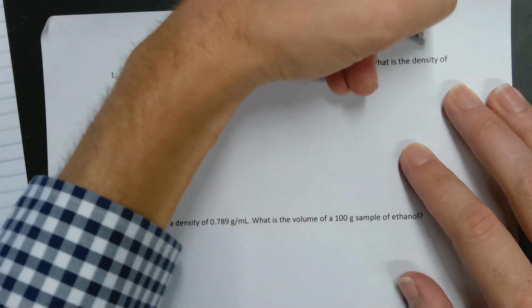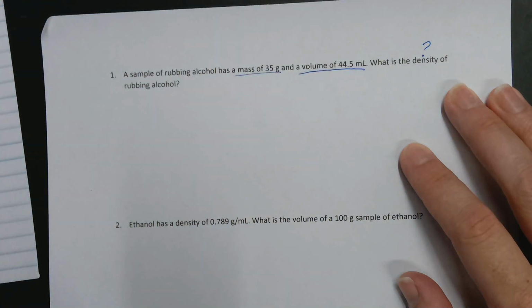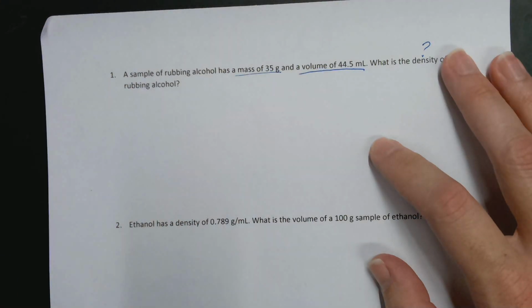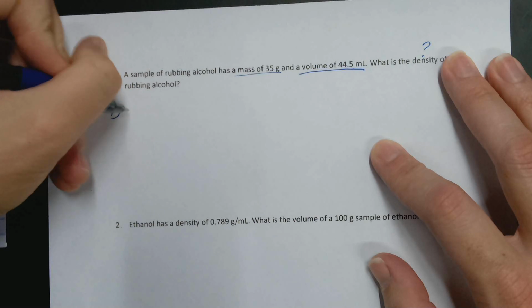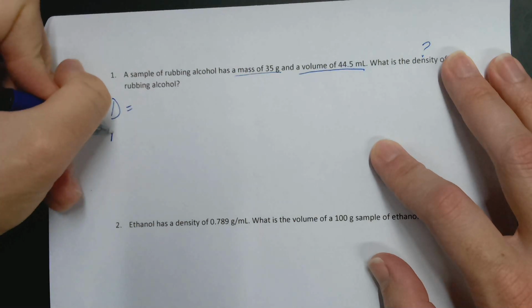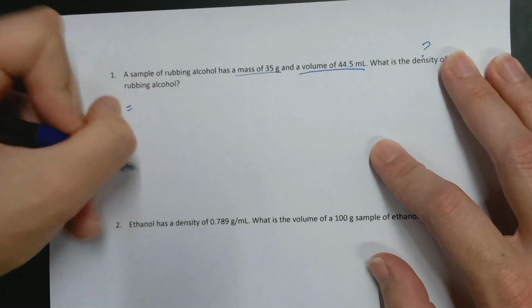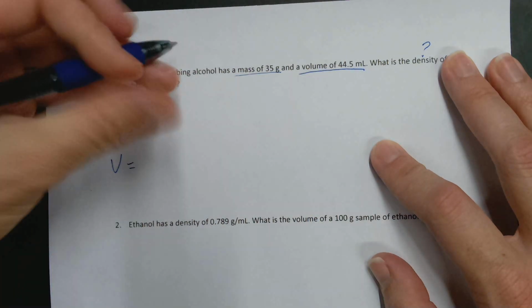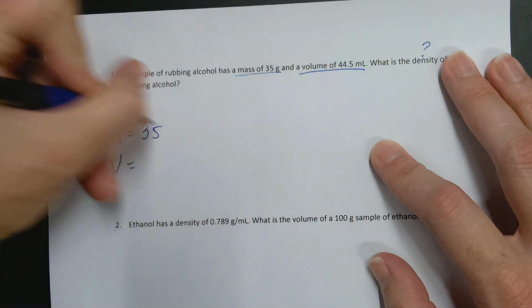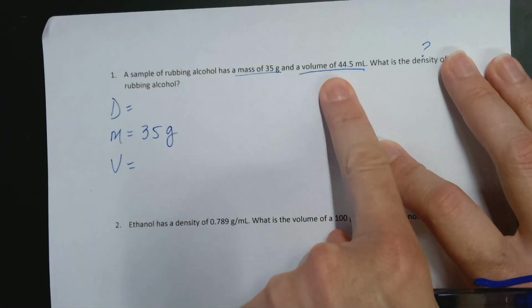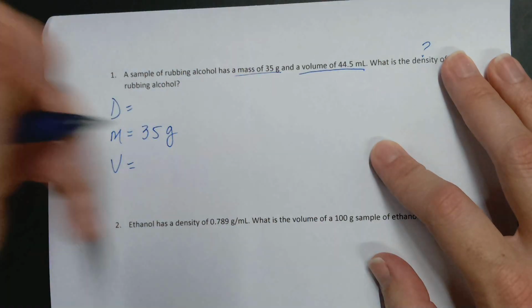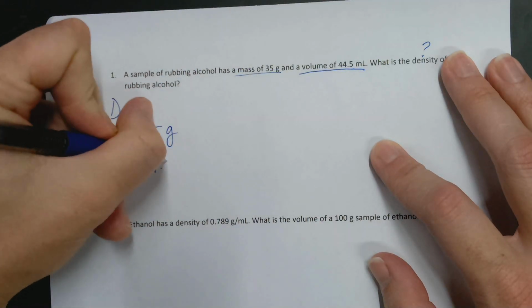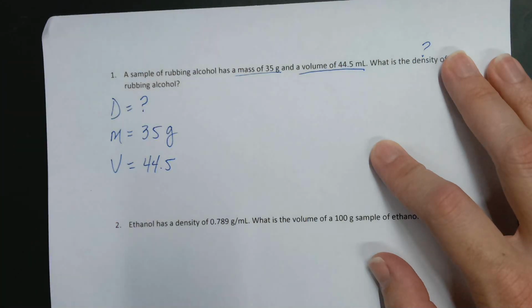It's asking what is the density of rubbing alcohol. What I'm going to encourage you to do is label our three variables: density, mass, and volume. We're told we have a mass of 35 grams, so I'll put that in here. We're told that we have a volume of 44.5 milliliters, so I'll put that right here. And then we don't know the density.